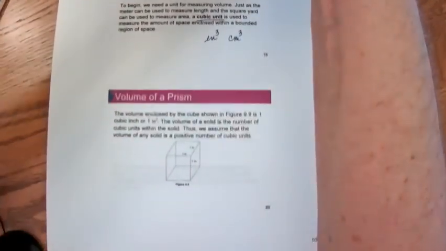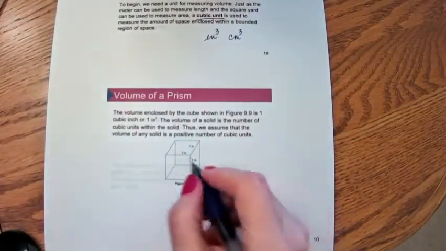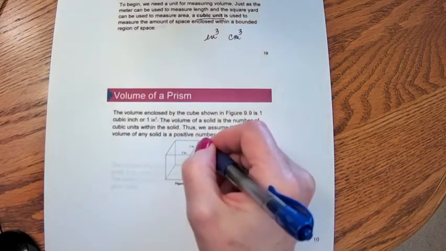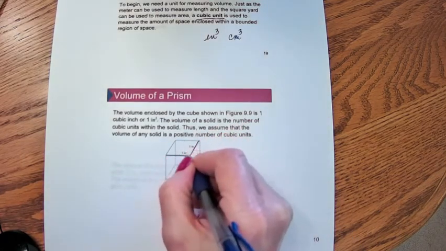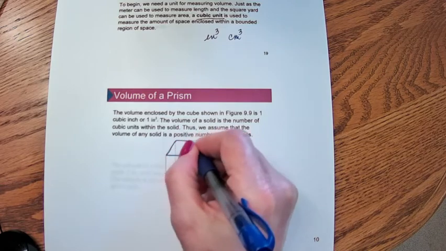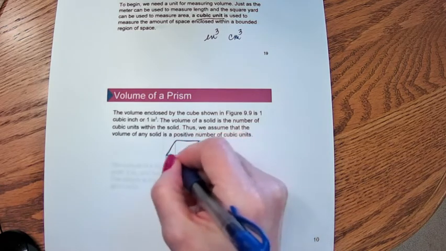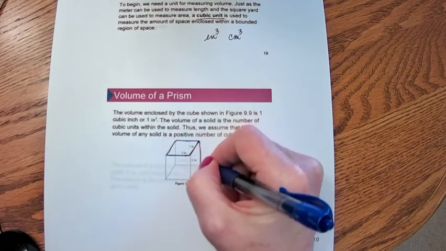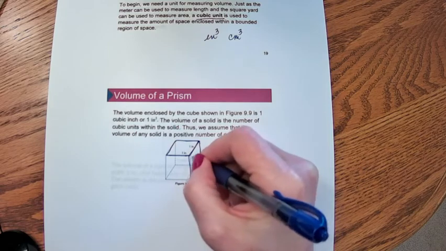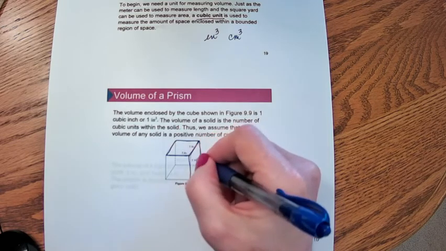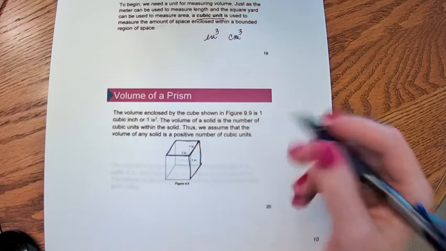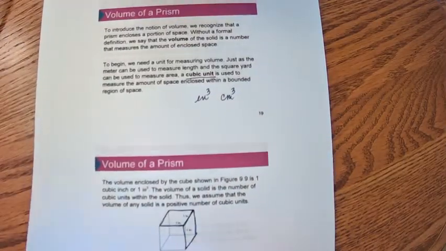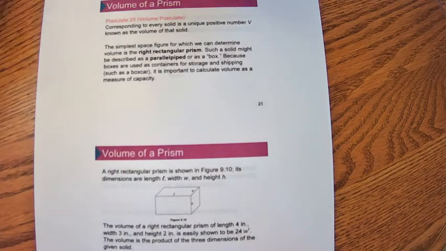So we've already kind of talked about the cube. The cube is a prism where the bases are square, and if that's 1 inch and that's 1 inch, and the lateral edges are also 1 inch, so it's 1 inch by 1 inch by 1 inch. And that's going to be the basic unit, the cubic unit that we will use for volume.